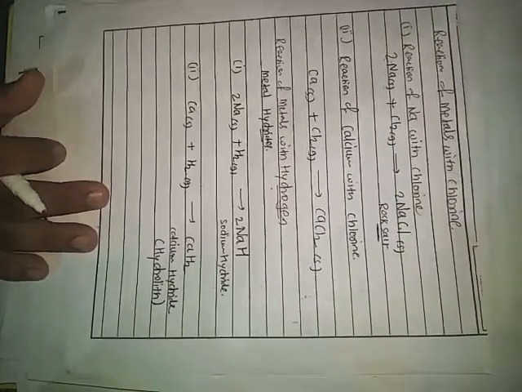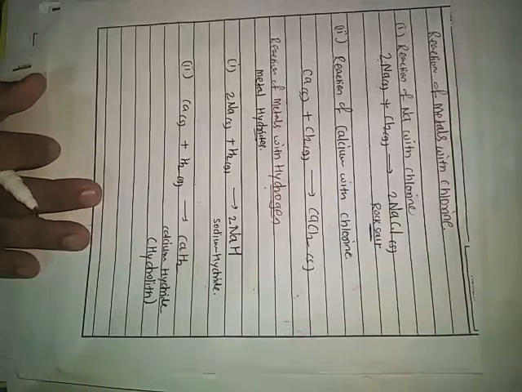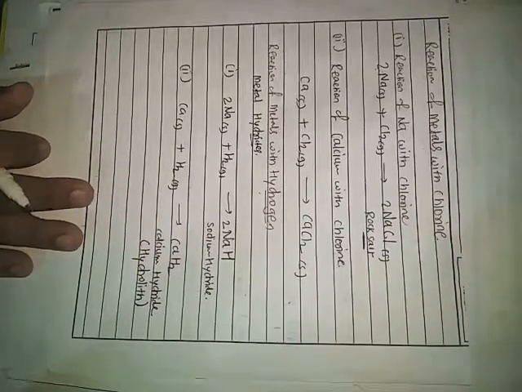We saw different reactions of metals. In that, metal plus oxygen gives metal oxide, then metal plus water, then metal plus dilute mineral acids, strong acid and weak acid. Then we saw the reactivity series: a more reactive metal displaces a less reactive metal, and the less reactive metal gets deposited as a pure metal.